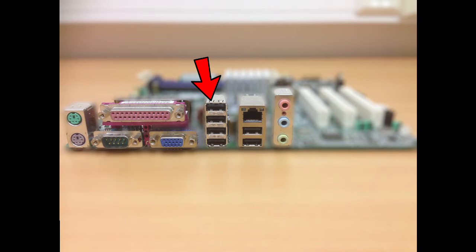Next port is the Ethernet port. This port is used to connect to the internet. The last port is the audio port. Start with the green one. The green one is the line out port. You can connect headphones and speakers or something to this port.